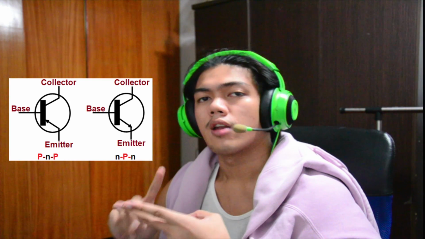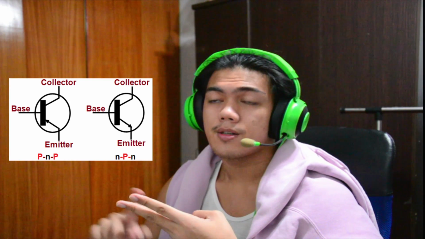A bipolar junction transistor is a type of transistor that uses both electrons and holes as charge carriers. It is a three-terminal device that can function as electronic switches or signal amplifiers. Those three terminals are the base, the collector, and the emitter.